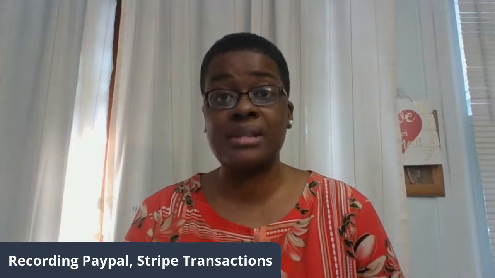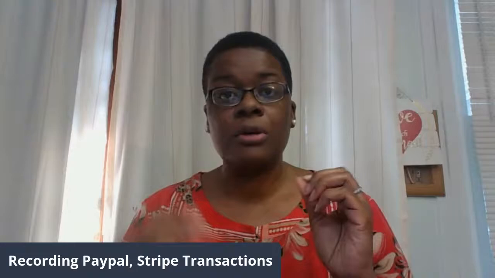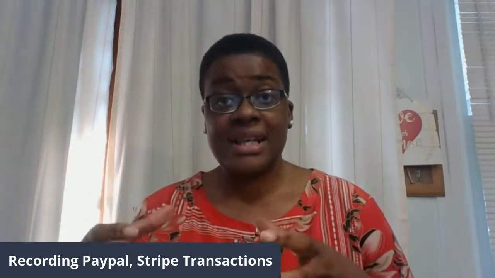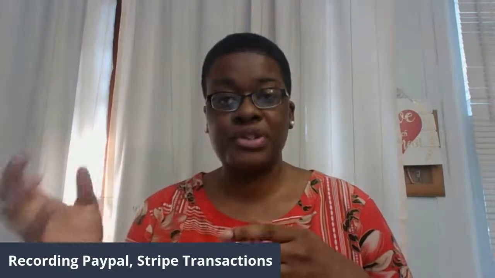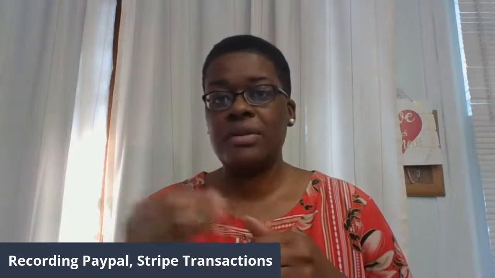So for instance, if we think about say your customer pays in Stripe, Stripe sends the money to your banking system. The bank deposits that money. That deposit flows to your accounting system. So if you use QuickBooks, it will flow to the banking function section. That deposit should be coded as revenue. But also remember that is a net deposit. So that's revenue minus fees. So you should be breaking out the fees.